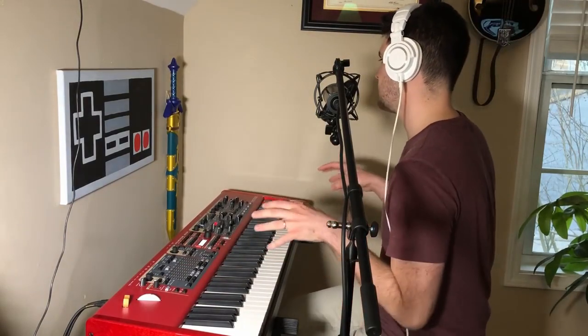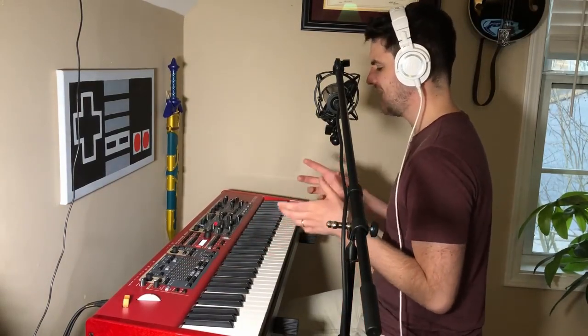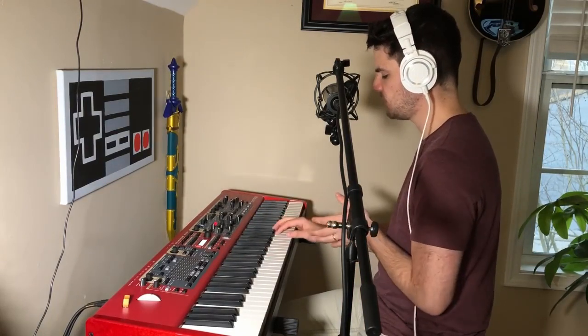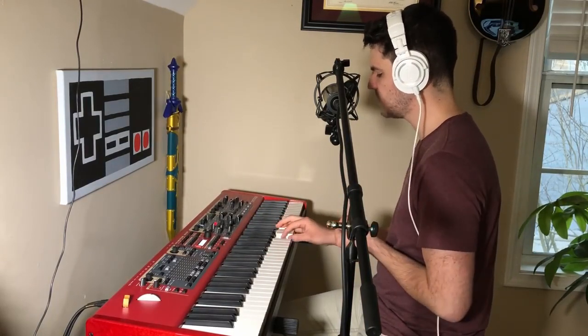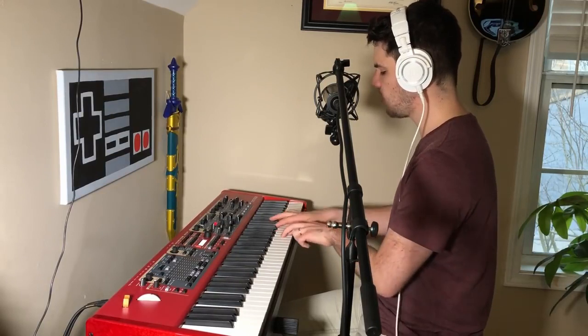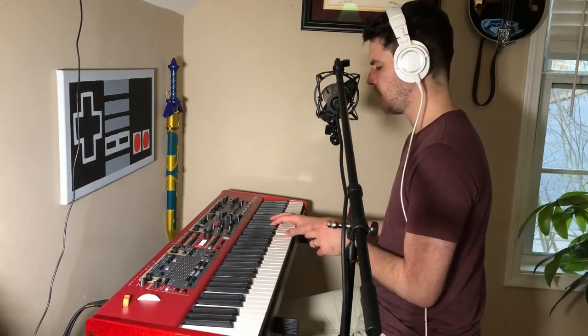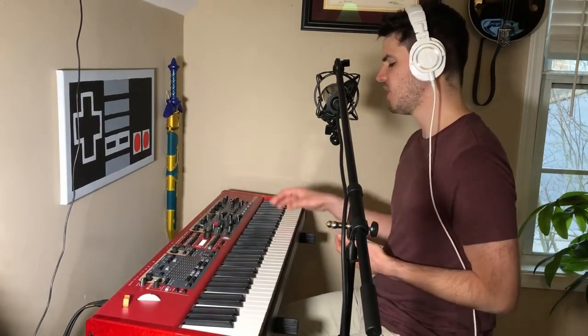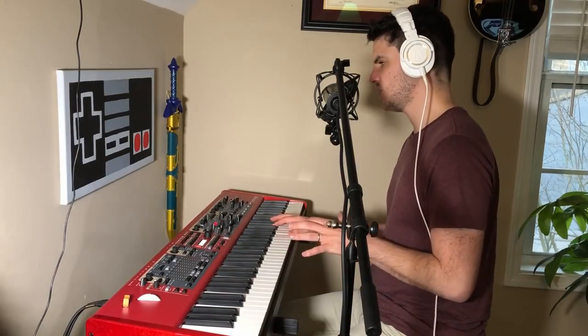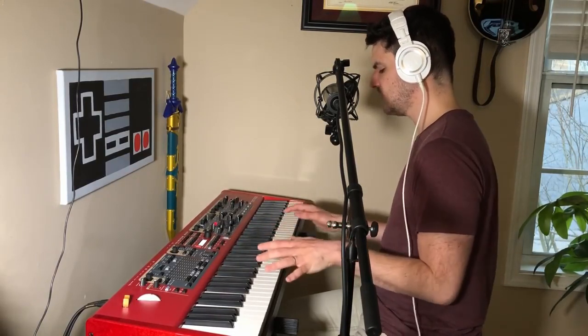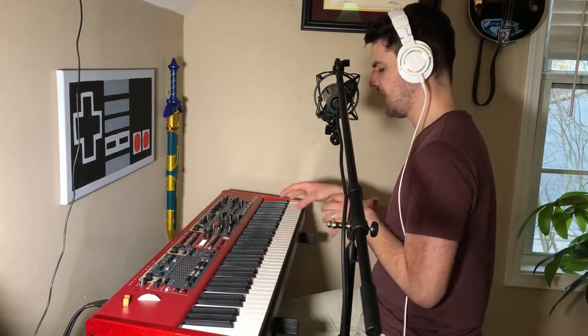But the other layer that's going on here is I'm actually using some bitonality as well. So you'll notice in the right hand, I was using those thicker 2 chords, 7 chords, 9 chords, which already add that harmonic interest. But another thing is with the left hand, I'm actually doing octaves that are totally different from the key of the right hand chord.